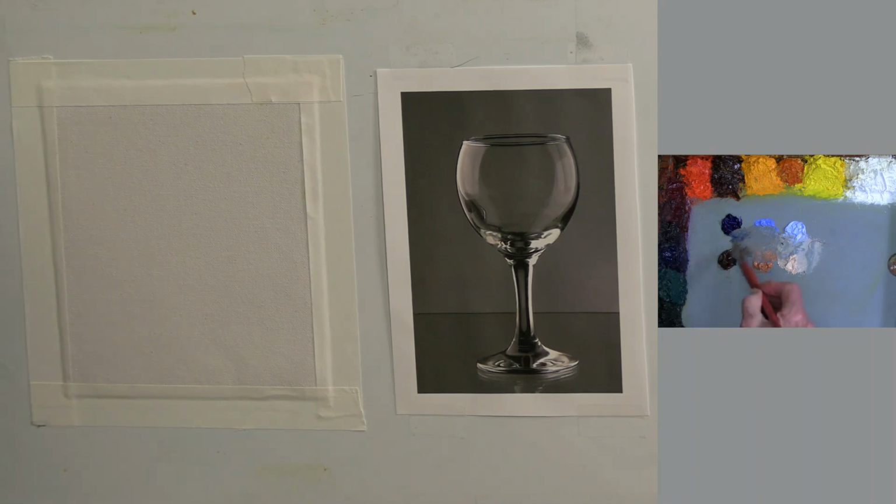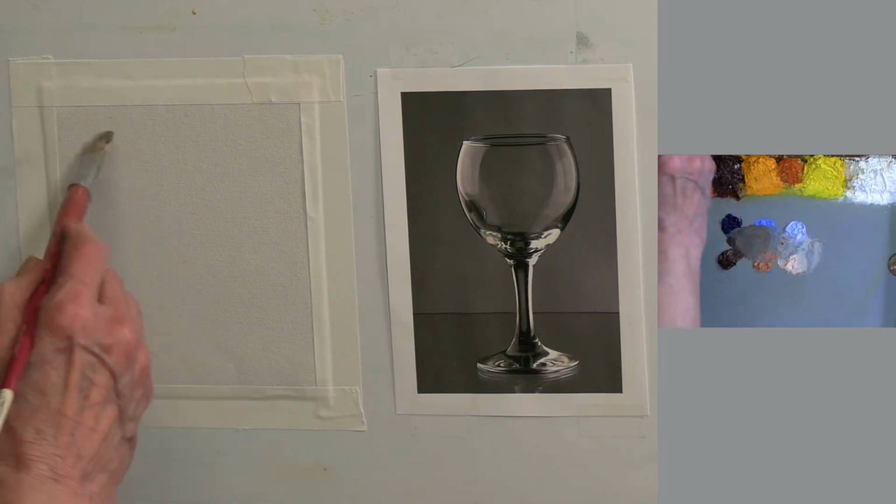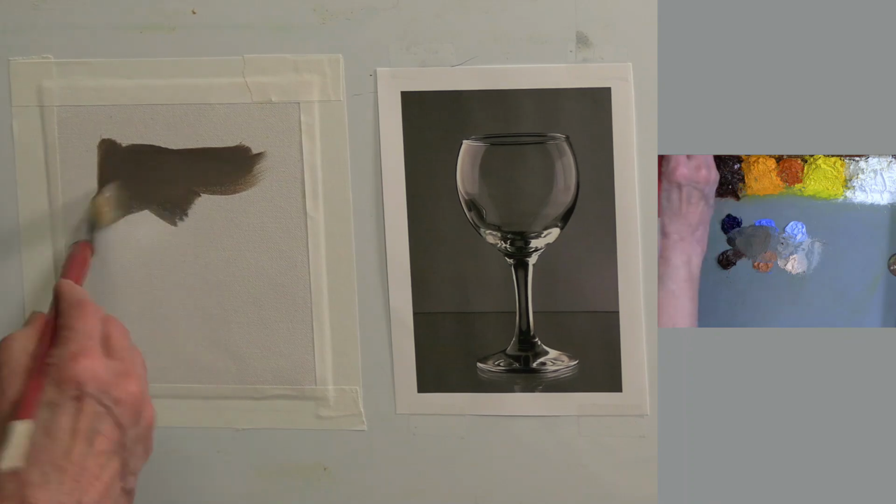So I'm going to pull with the corner of my brush, and just going to pull some of this dark color over and get a middle value that's leaning towards the dark. Let's see. That seems to me to be it. Very, very close there. So the first thing I'll do is simply lay that in.